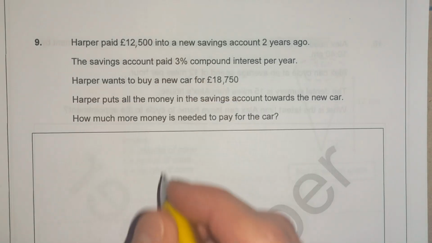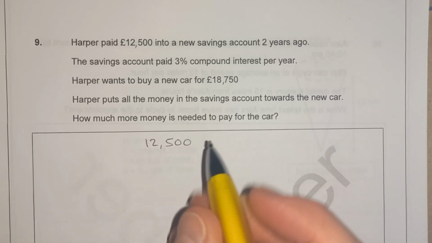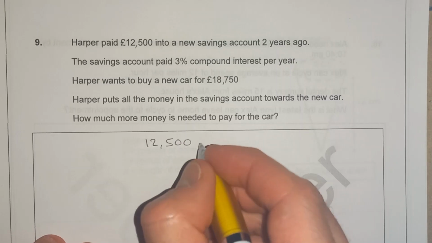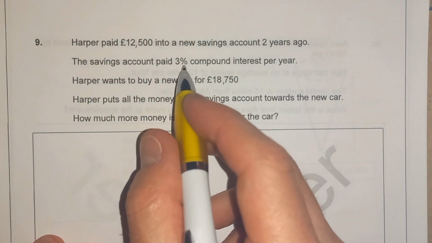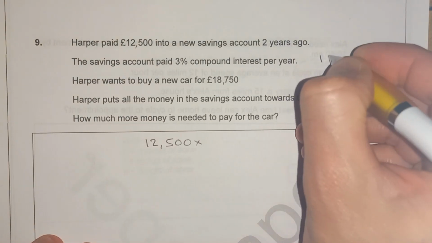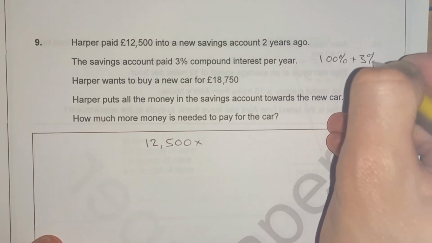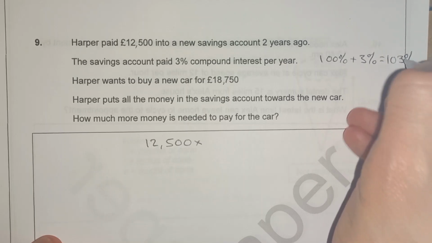Right, so we've got the original 12,500. We want to increase it by 3%. So we've got to think, if we want to increase it by 3%, we've got the original 100%, and we want to add on another 3%. So we want 103%.